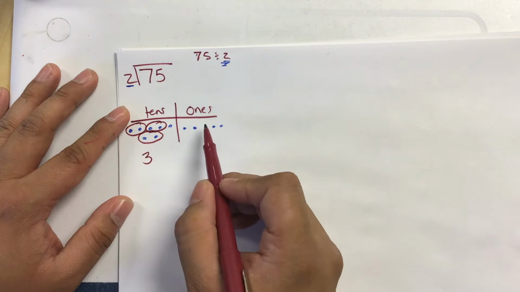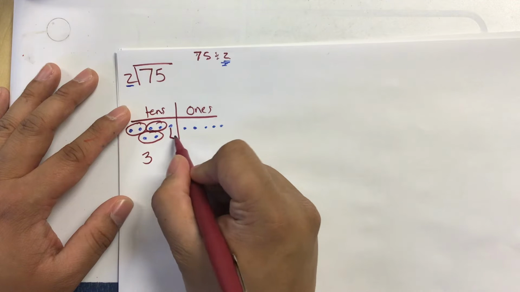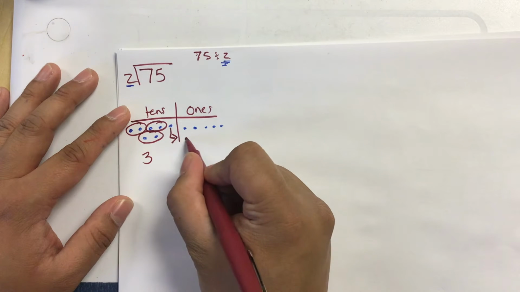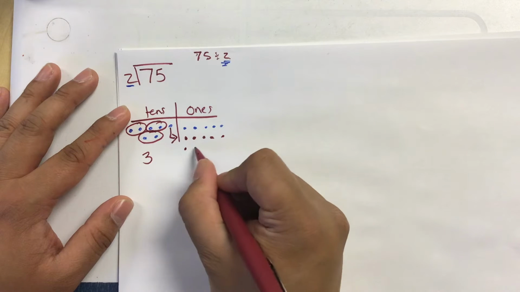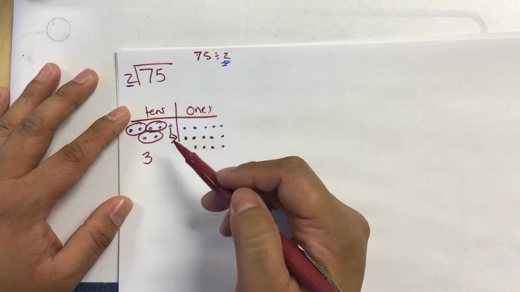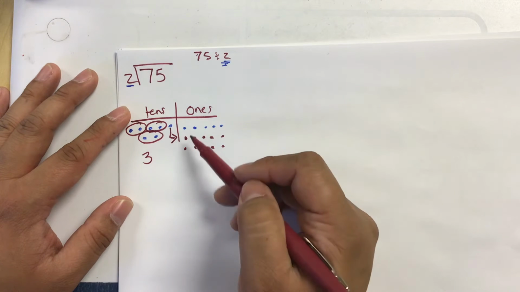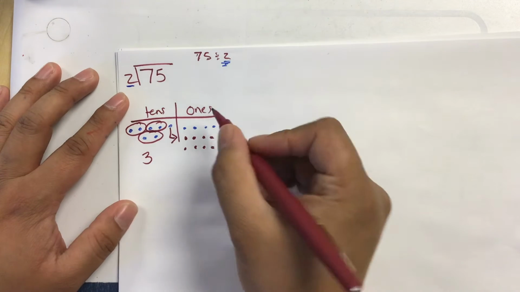Well, how many 1s is 10 equal to? Well, 10 is the same thing as 10 1s. So I'm going to draw 10 1s here, 4, 5, 6, 7, 8, 9, 10. And I'm going to circle groups of 2 like before to show that I'm making those groupings.